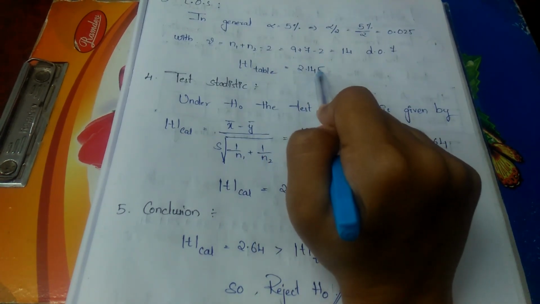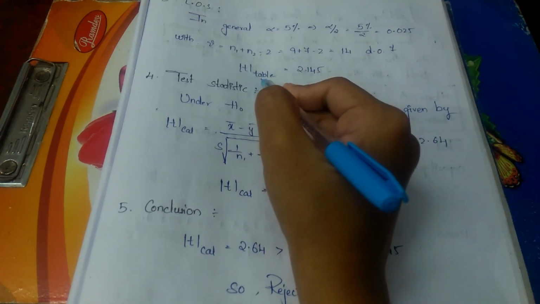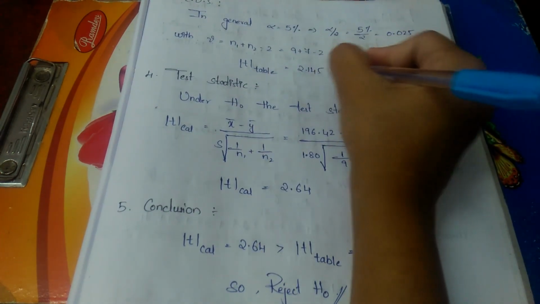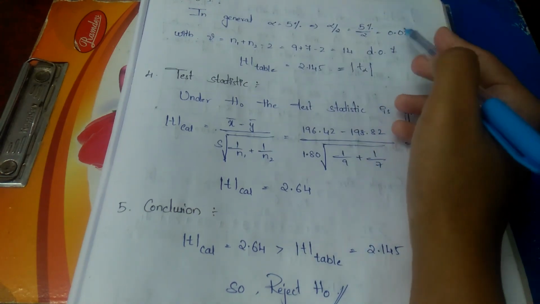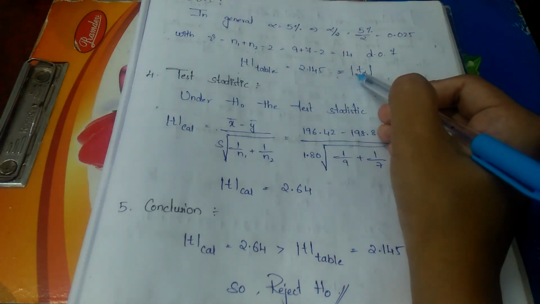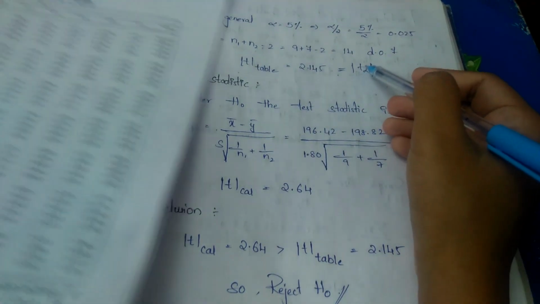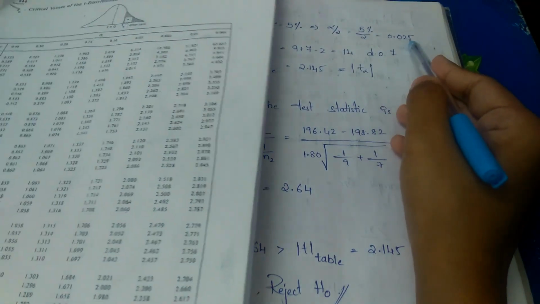So from the table we have to find out this t value. We can take the t table, or instead of that you can take the alpha t value. Alpha t value is nothing but, based on the alpha value, we are finding out the value for t. So now from the table we have to find out: 14 is the degrees of freedom, 0.025 is the alpha value.